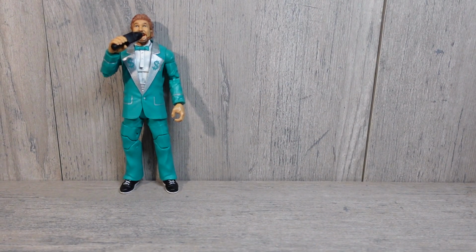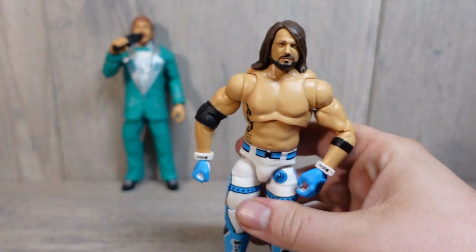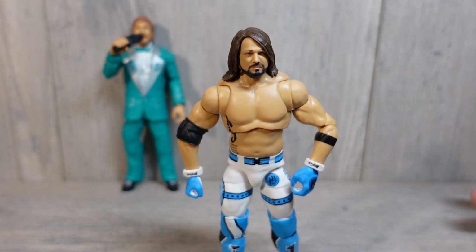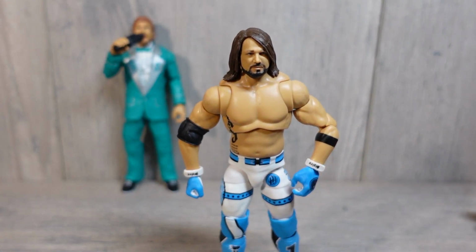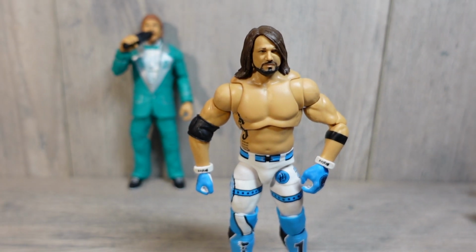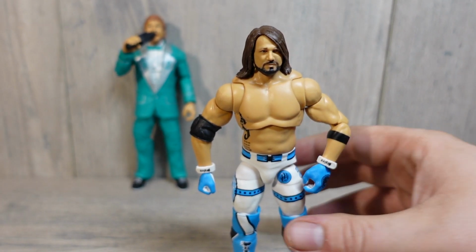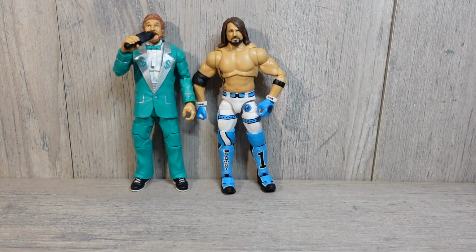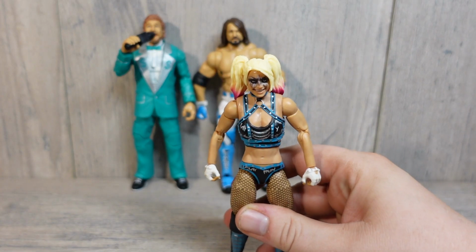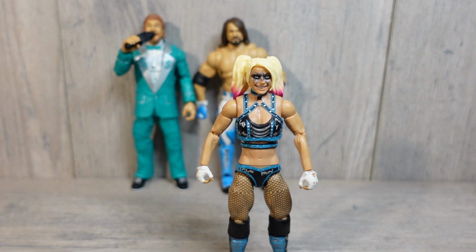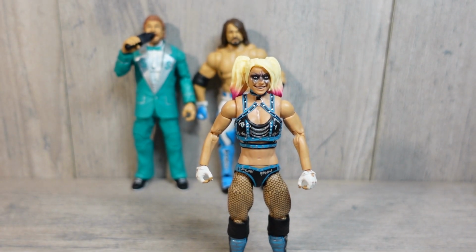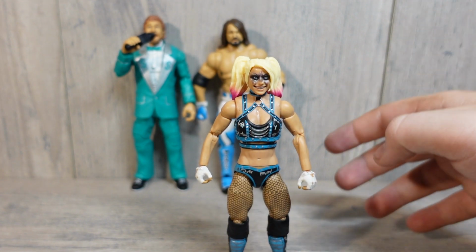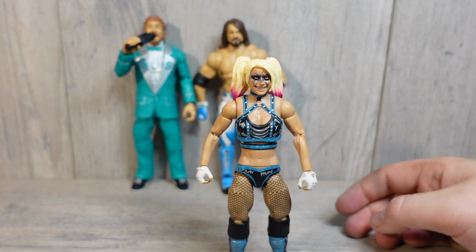Alright, so for A, for the men's pick, I went with AJ Styles. Can't get much better than AJ. AJ will fit in very great on the roster, in my opinion. Really good pick right there to start things off. And we also picked a lady. We got Alexa Bliss. I love Alexa Bliss. I think she'll be a great fit in the women's division. She'll fit in perfectly somewhere, in my personal opinion.